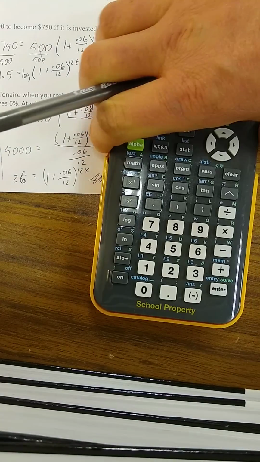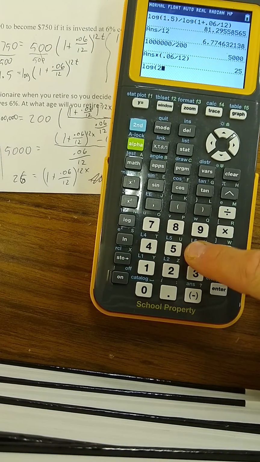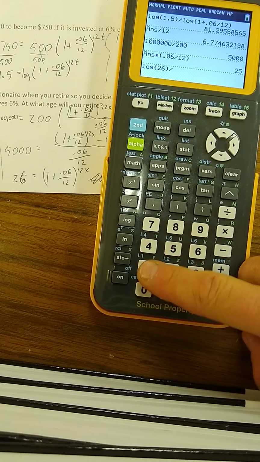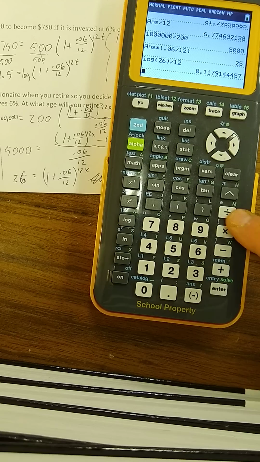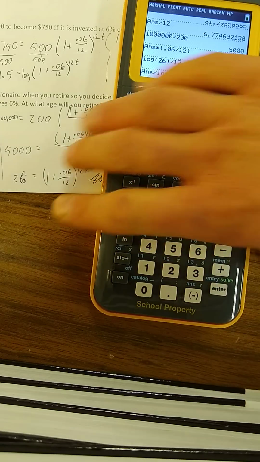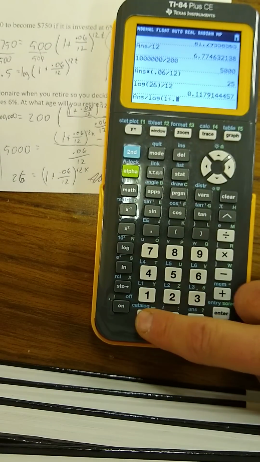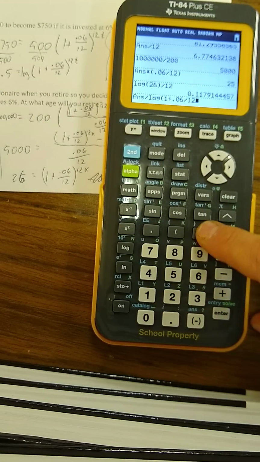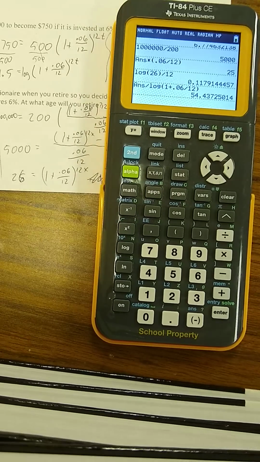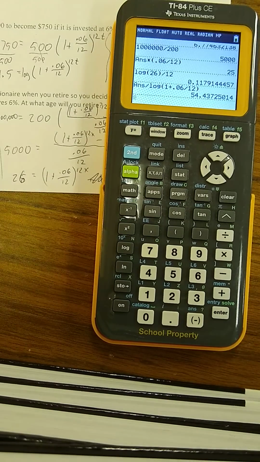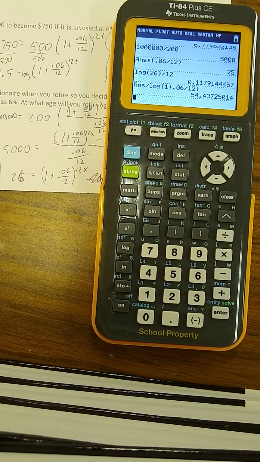So we're going to go log 26, divide by 12, and we're also going to divide by the log of 1 plus 0.06 divided by 12, and you should have it. Should take about 54 years. So add that to your current age, and you'll have the age you retire.